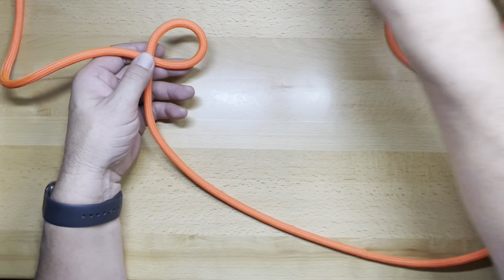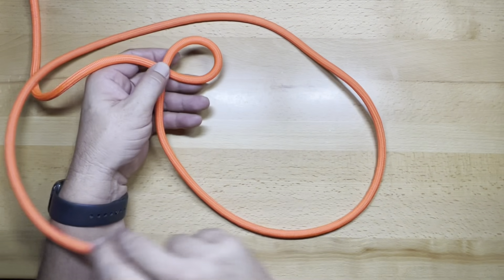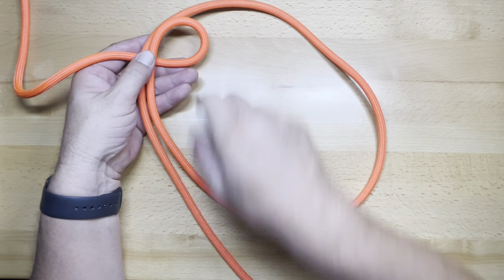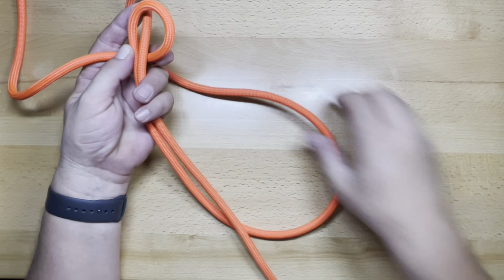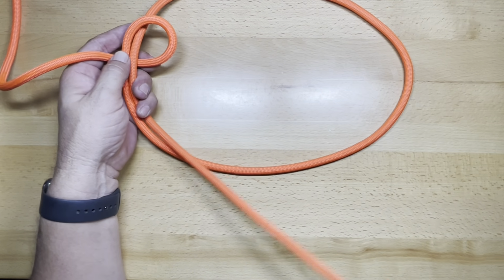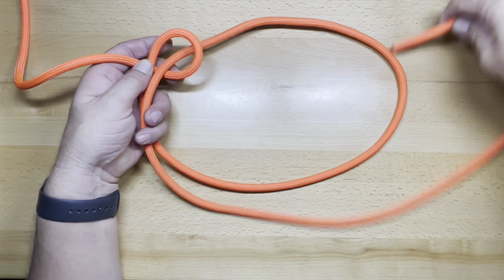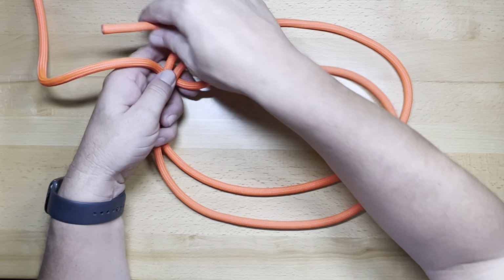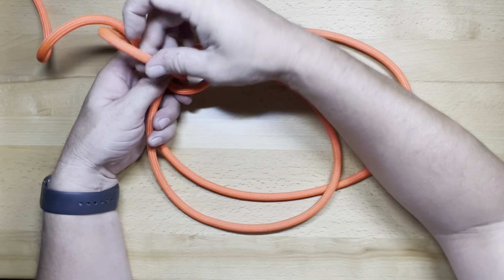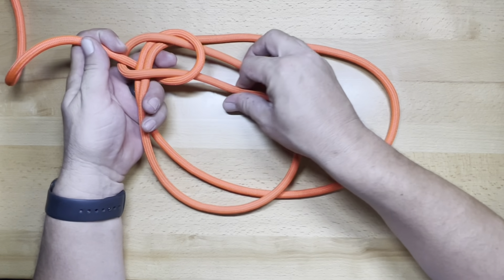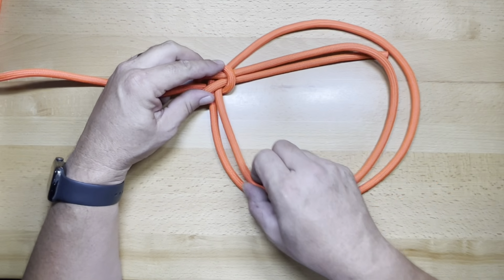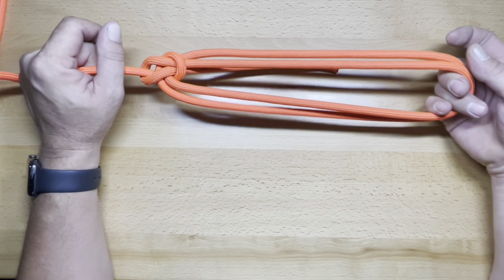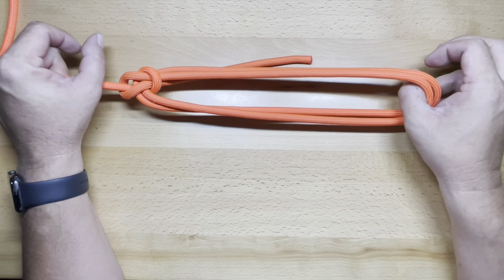Only this time, instead of forming this loop that goes around and sits on top of our nipping loop, we actually want to go through the nipping loop first before making our loop, and then we'll come back around, and this time we'll go up through the loop. We'll go around our standing end and back down the loop. And don't worry about this one if the loops aren't even yet, because much like that other one, you can very easily adjust the size of the loops, and this forms the French bowline.